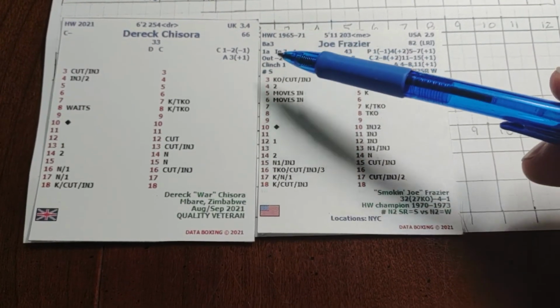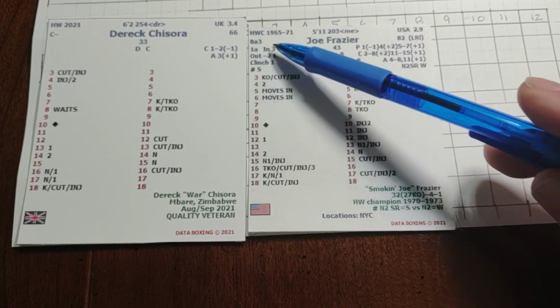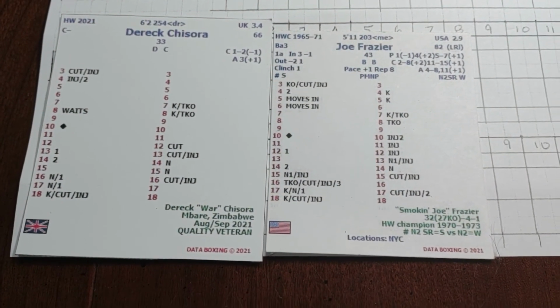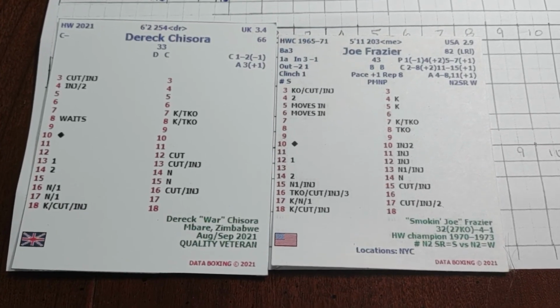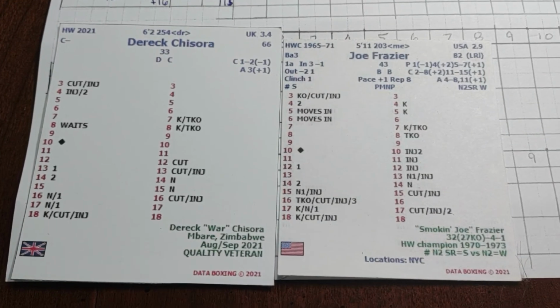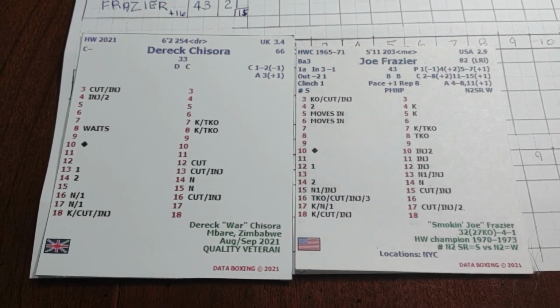As I've said before, I don't play with the advanced strategy factors, so these will not come into play in this fight. Obviously, I think Frazier will probably win this fight, but you never know. We'll see. And that's this boxing video, and I kept it under 20 minutes.